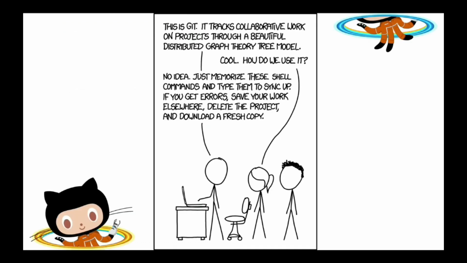So here's an XKCD comic on this very problem, which introduces Git. "This is Git. It tracks collaborative work on projects through a beautiful distributed graph theory tree model." "Cool. How do we use it?" "No idea. Just memorize these shell commands and type them to sync up. If you get errors, save your work elsewhere, delete the project, and download a fresh copy."